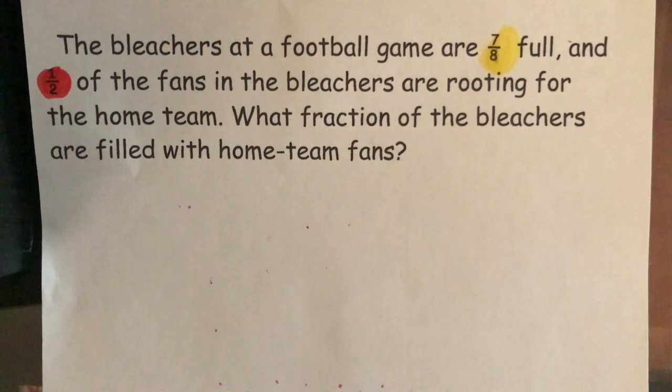Okay, hello my friends. I thought I'd do some area models here to give you a better idea of what you need to do when multiplying fractions. So the first problem I have is a word problem. It says the bleachers at a football game are 7/8 full, and 1/2 of the fans in the bleachers are rooting for the home team. What fraction of the bleachers are filled with home team fans?